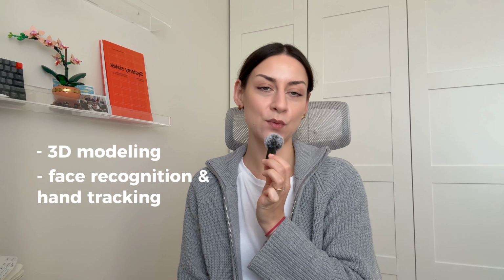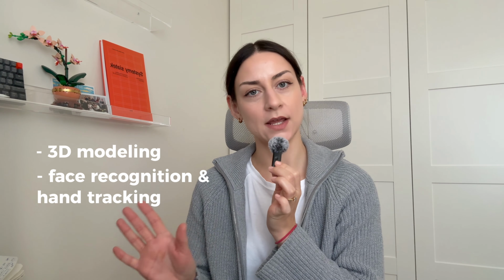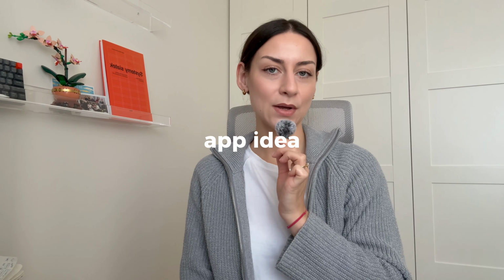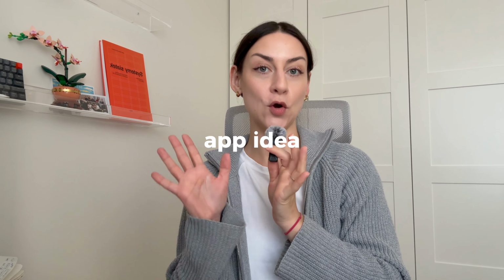We're in March now. The new month means a new app build. So, what are we doing this month? There are two things that I've really wanted to try for a very long time, and these are 3D modeling and software recognition, movement tracking type of thing. So, this app is going to incorporate the two, and it's going to be an opportunity for me to finally learn these things.